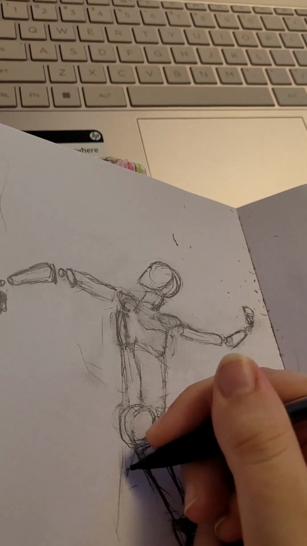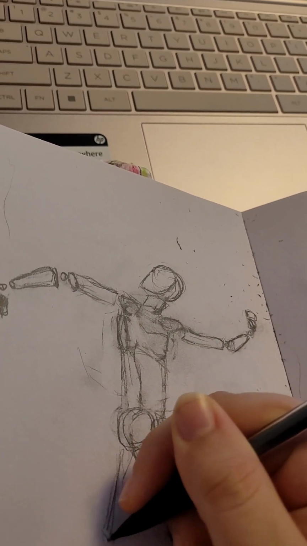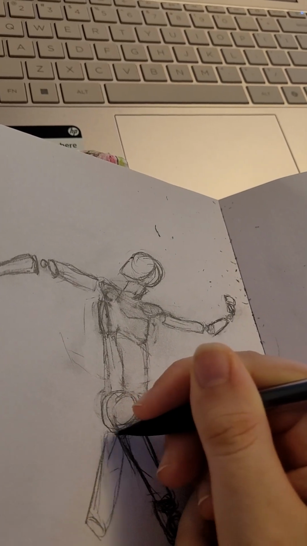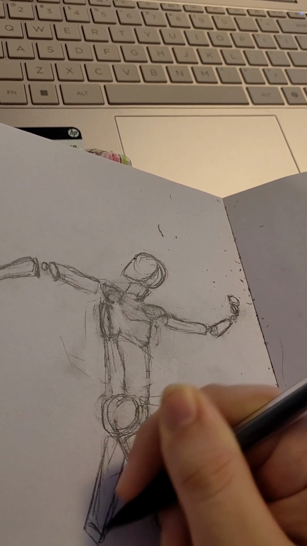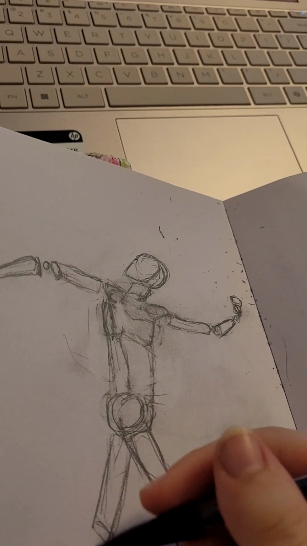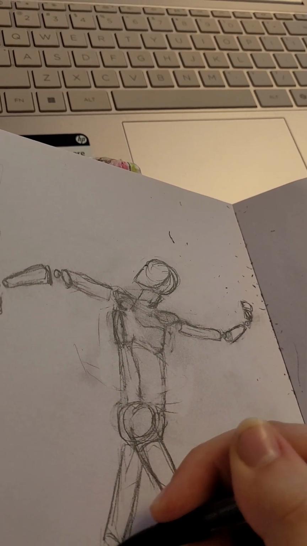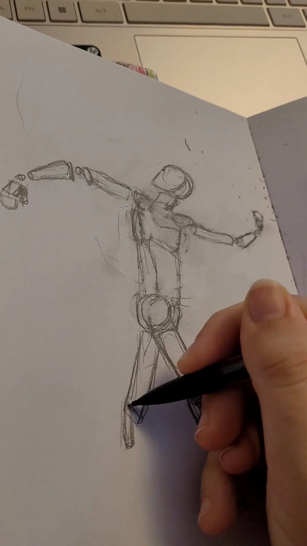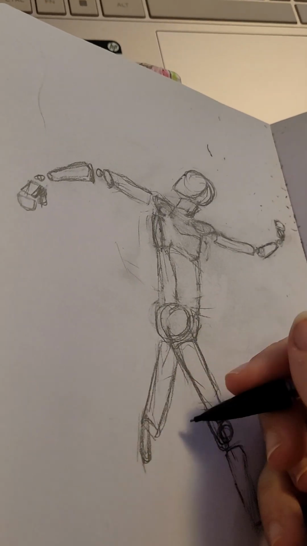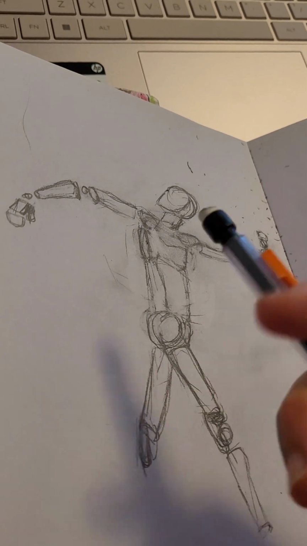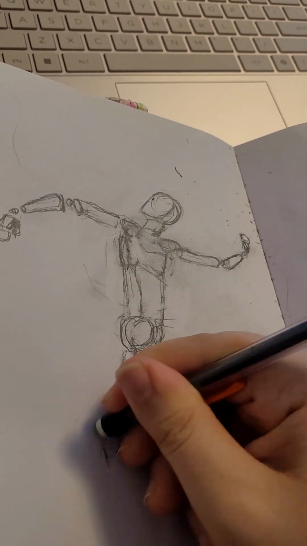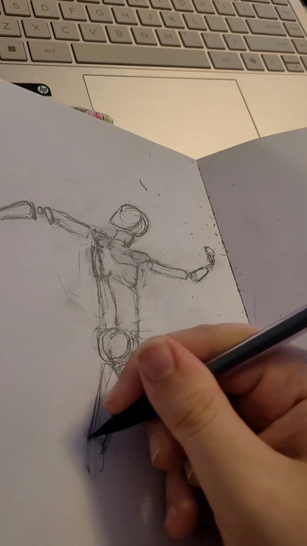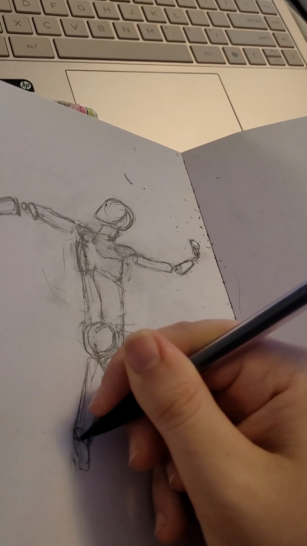And then, let's see. We got another cylinder here. And then let's draw the kneecap because I have no clue where the knee goes unless I draw the kneecap in. Which, I mean, I should be able to get rid of this habit at some point. Hold on, the kneecap isn't here. The kneecap is here on this leg.